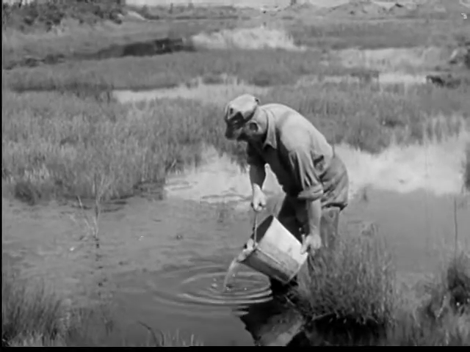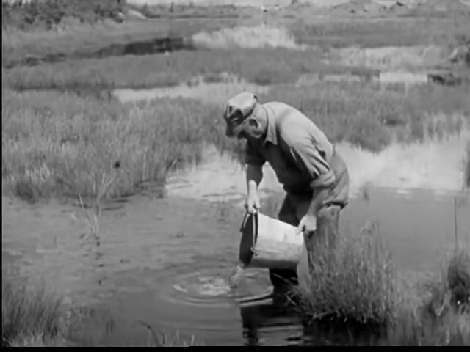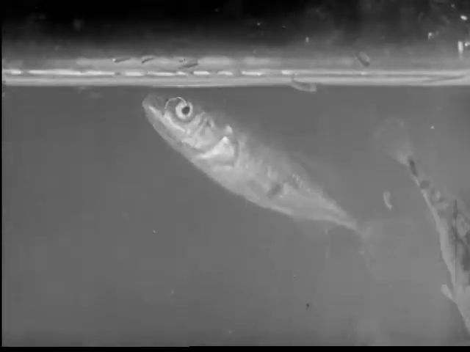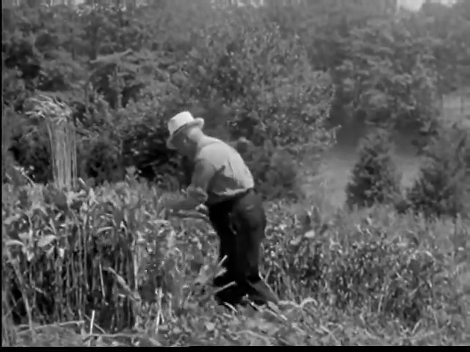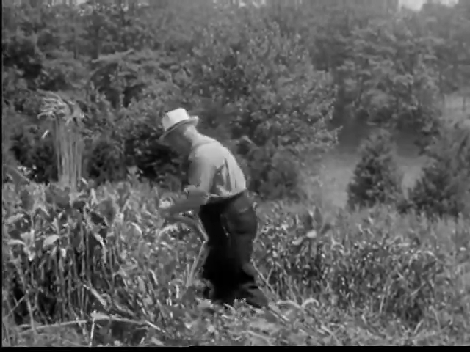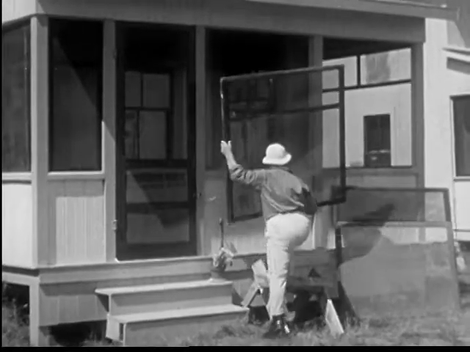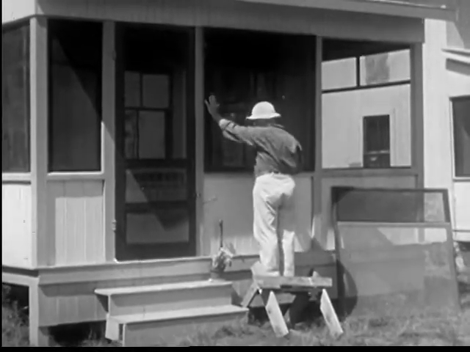Places that cannot be drained may be stocked with minnows, newts, and fish. These natural enemies of the mosquito help destroy the larvae. Weeds are often cut in damp areas so that sunlight can kill the larvae. Wise house owners screen windows, doors, and porches to keep out mosquitoes.